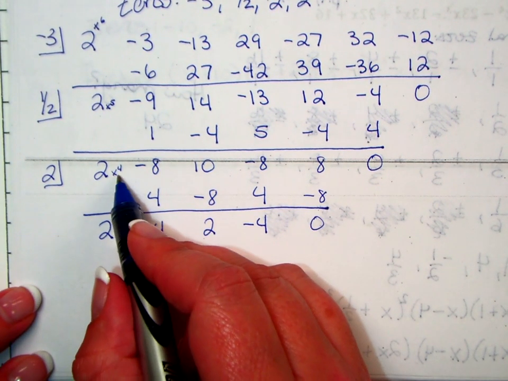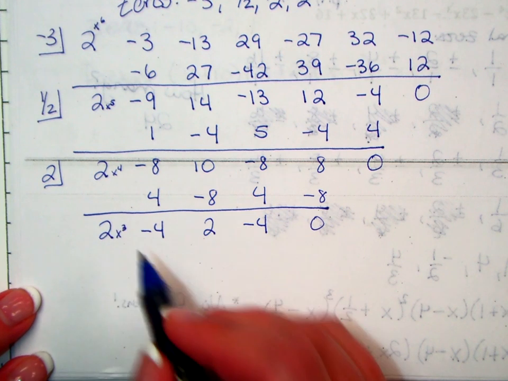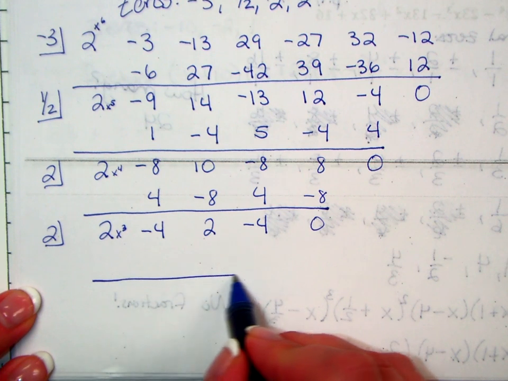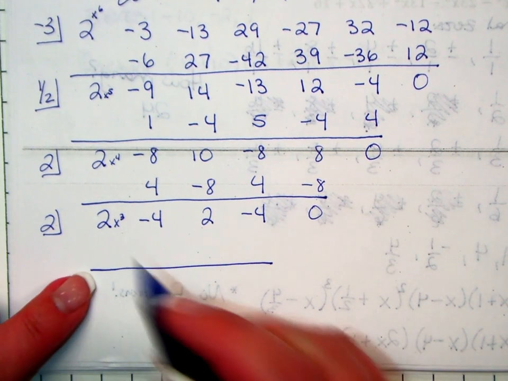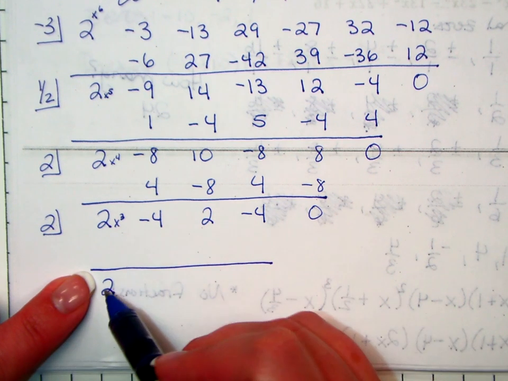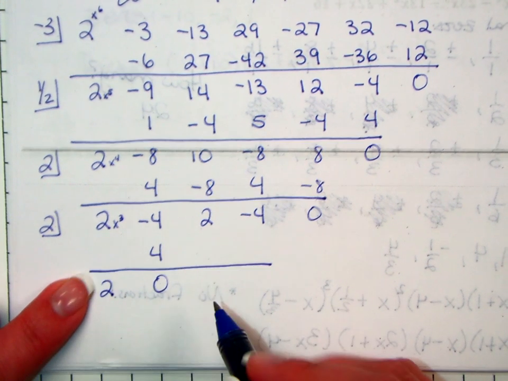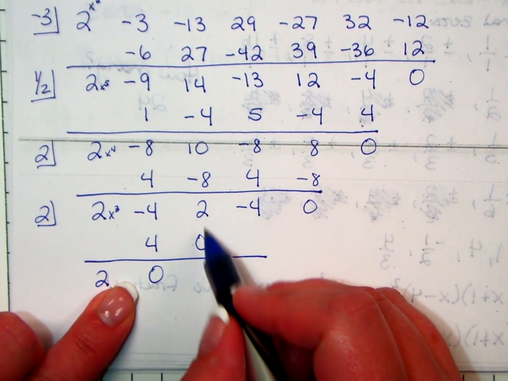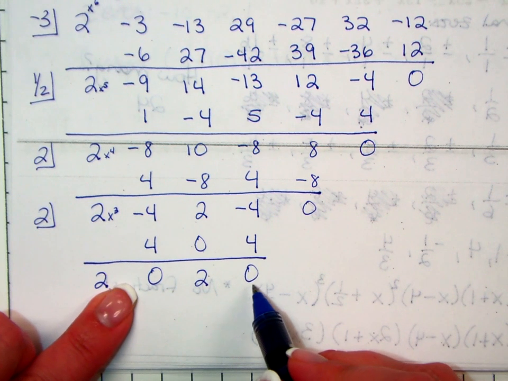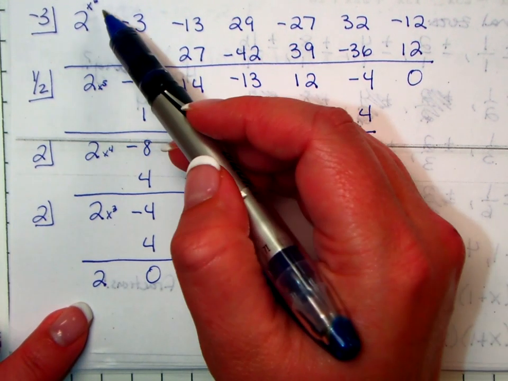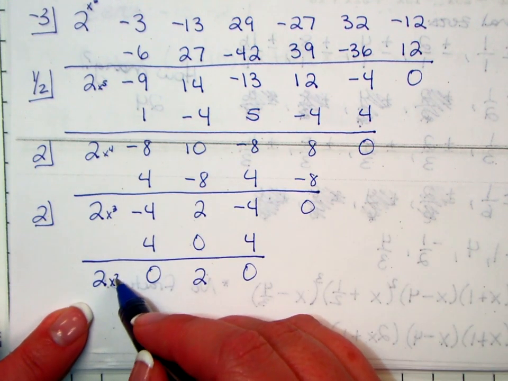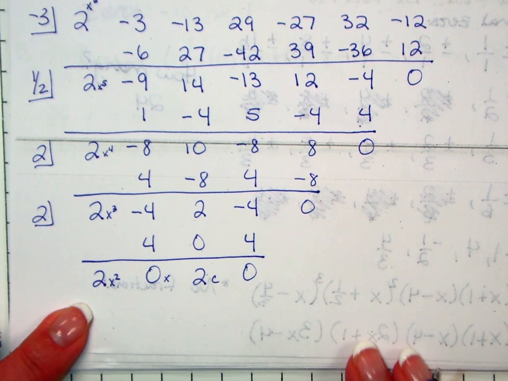So now, if this is x to the 4th, this is my x cubed. I have it broken down to a cubic. One more time, and I will have the quadratic that I was looking for. Okay? So first step, bring the 2 all the way down here. 2 times 2 is 4. Add down. 2 times 0 is 0. Add down. 2 times 2 is 4. Add down. Here's my 0 remainder again. Okay, so we started off with x to the 6th, x to the 5th, x to the 4th, x cubed. This is the x squared. This is the x. This is the constant.